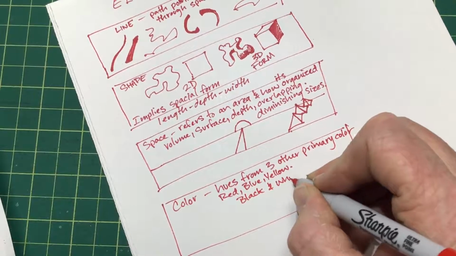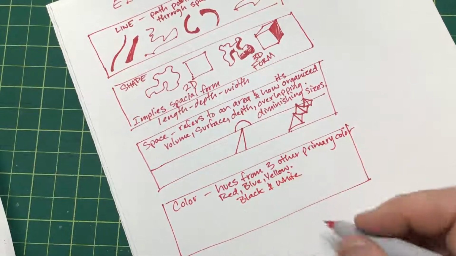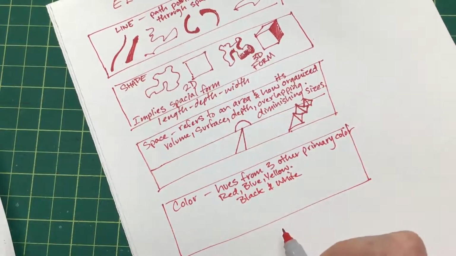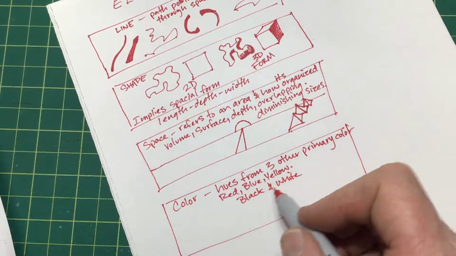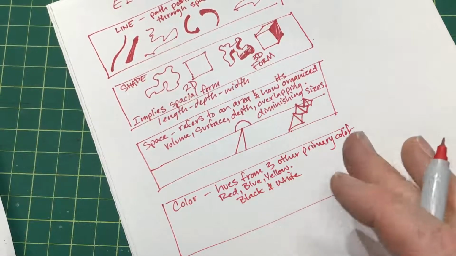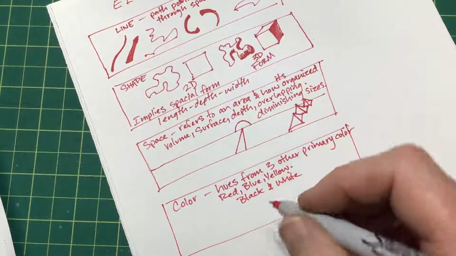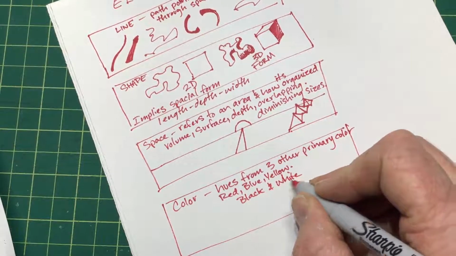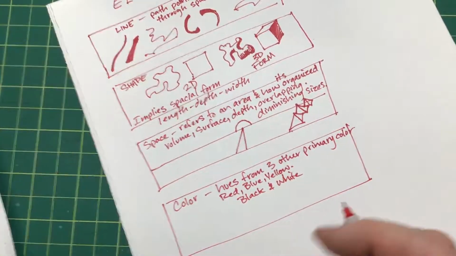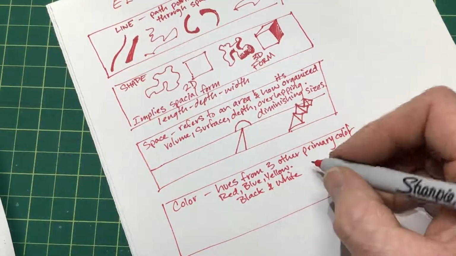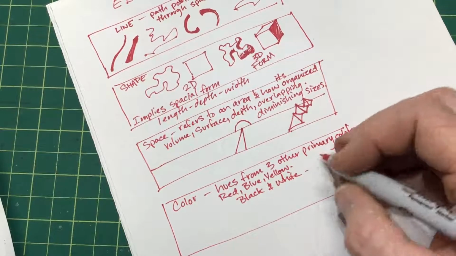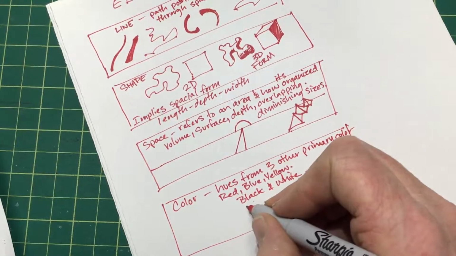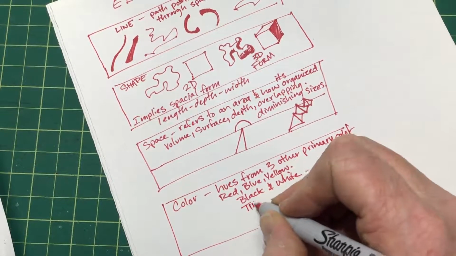Well, what I want to introduce to you is that black and white do things to other colors. So they aren't considered a color necessarily, maybe the absence of color or the addition of light, because white is the addition of light and black is the subtraction of light. So black and white, if you have black, you can add black to a color, and we call it tinting.